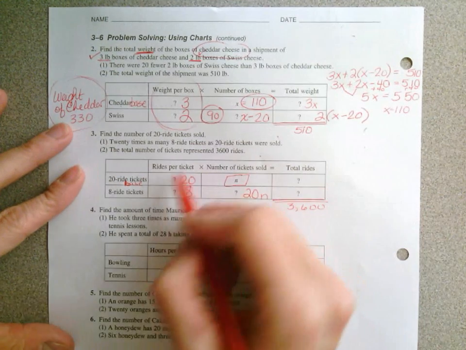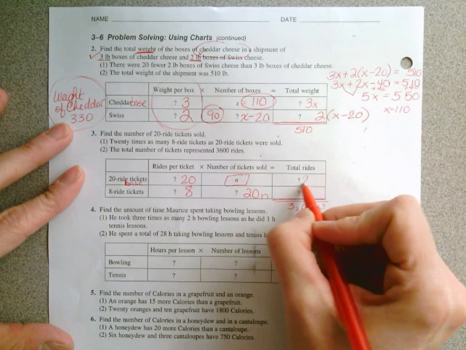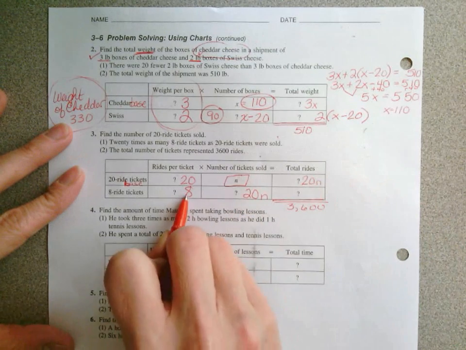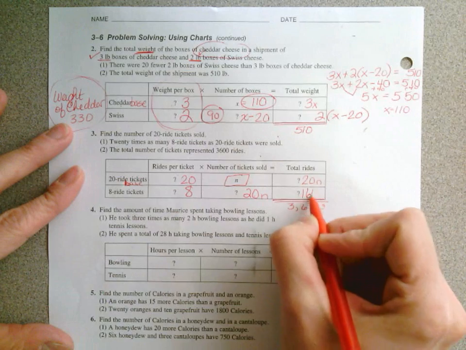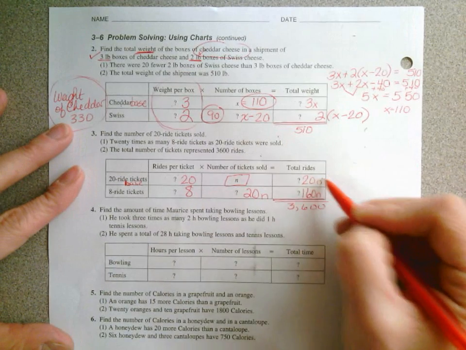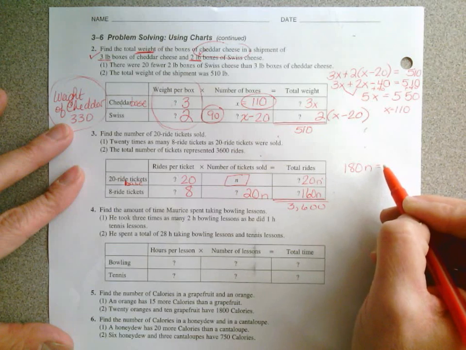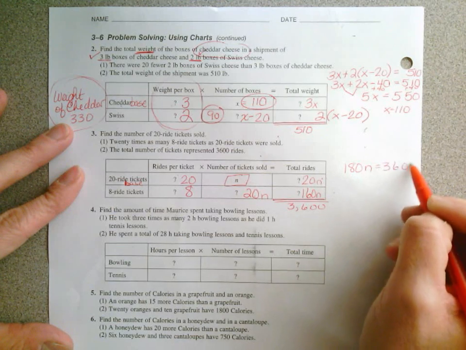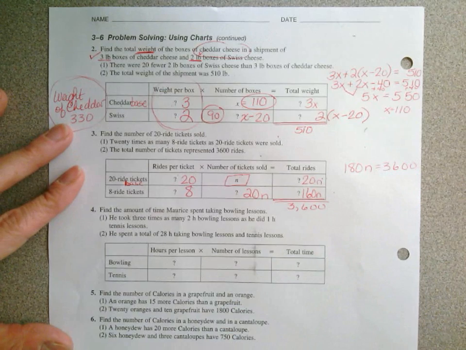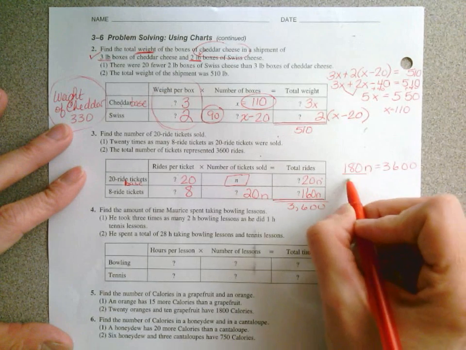Multiply rides per ticket times tickets sold. And the sum of what I have sold, so what is 3,600 divided by 180?